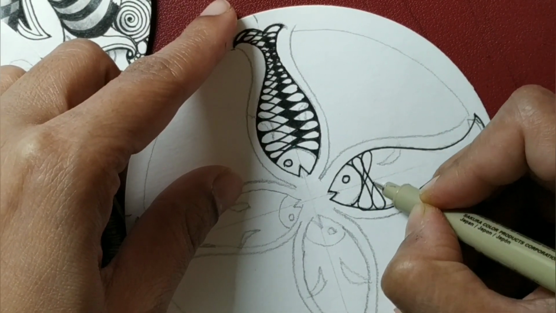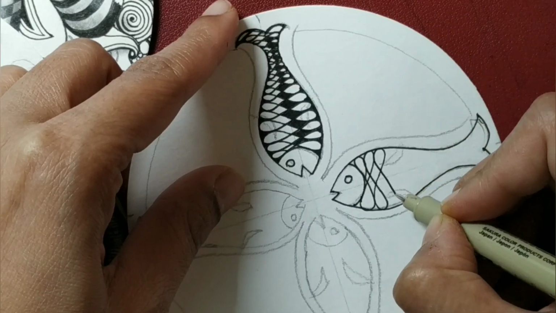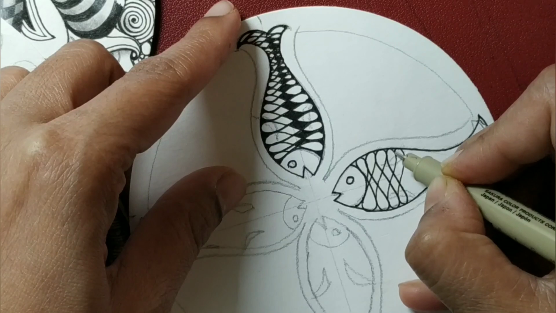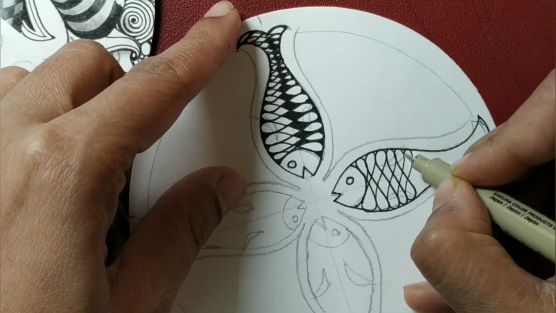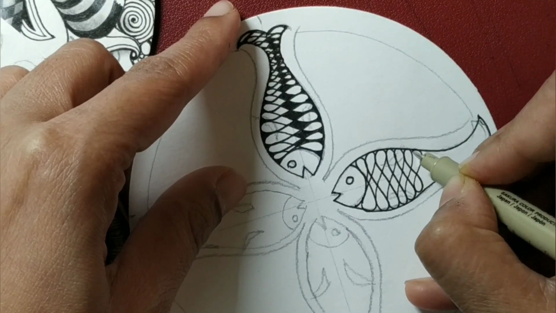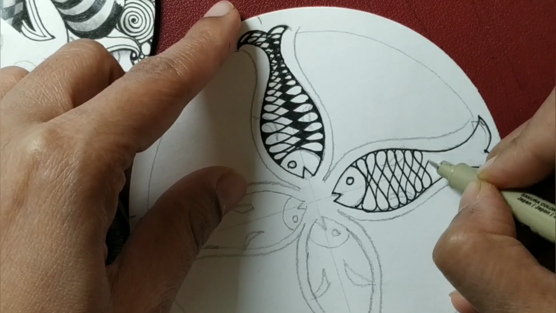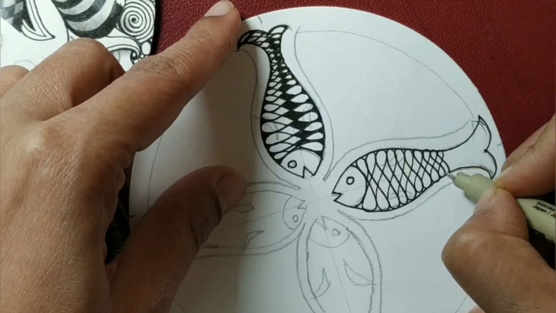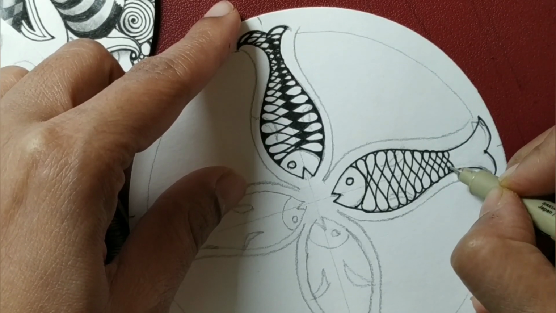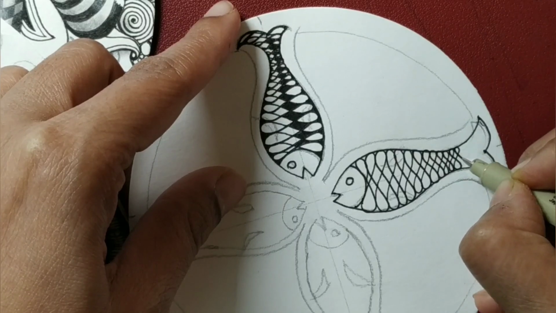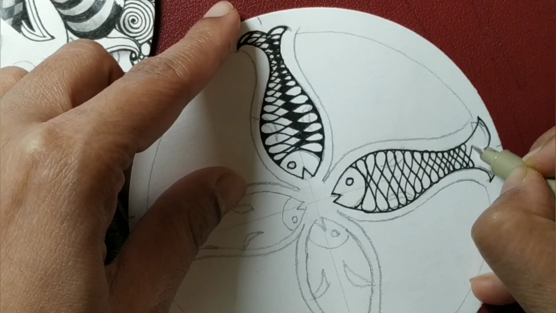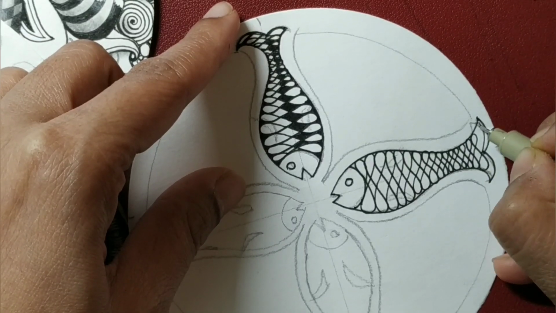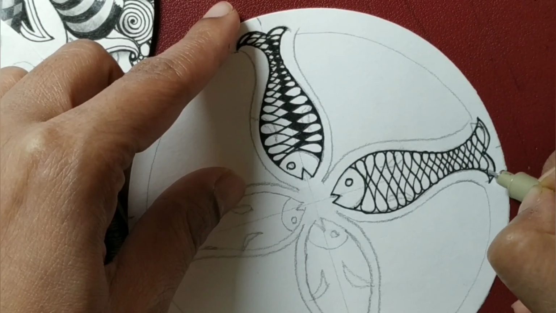So go slow. Just create these S, the cursive S. A simple pattern. Nice filler. Multi-purpose. You can use it as a border tangle. You can use it as a filler. So many ways to go about using.